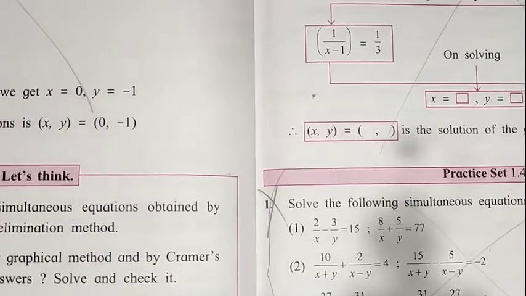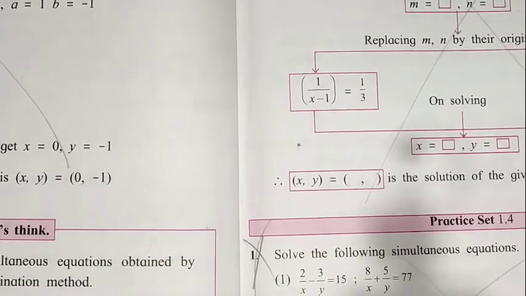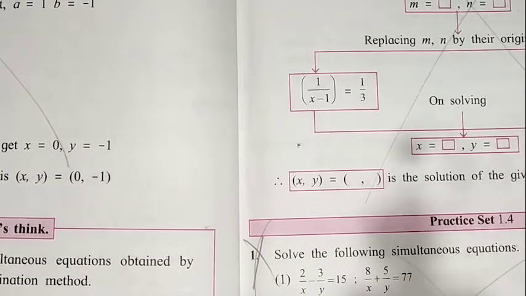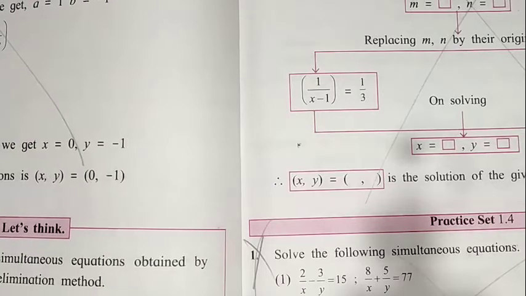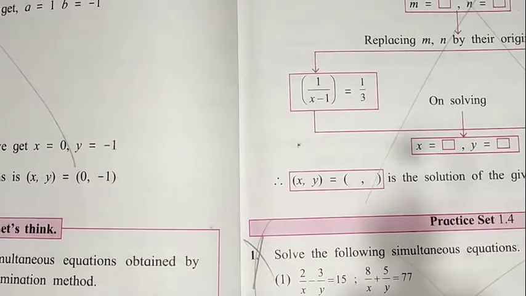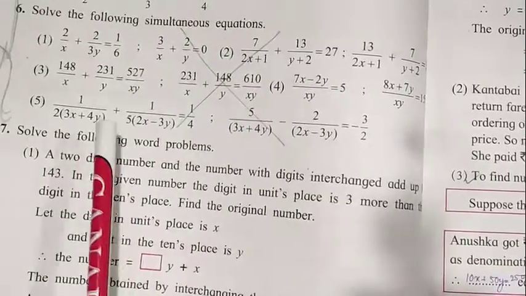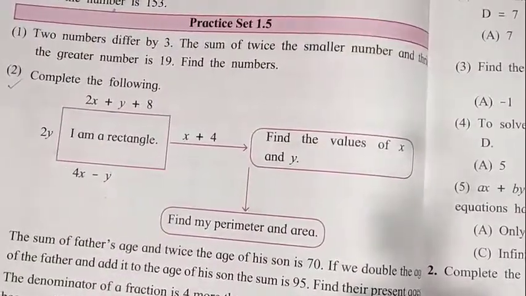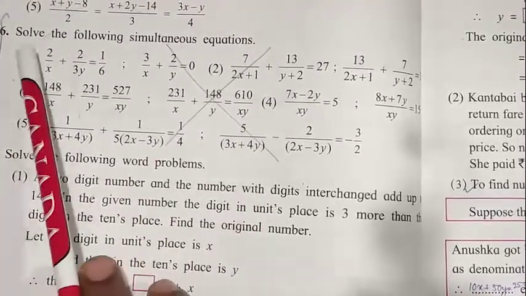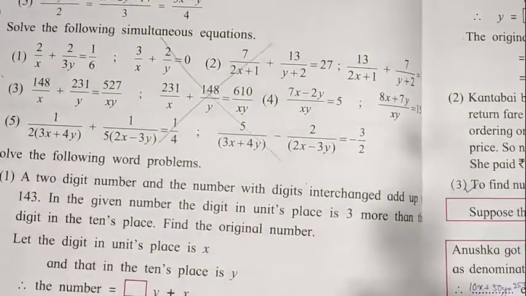Full exercises omitted for this year. Page number 18, including practice set 1.4 is omitted. Problem set 1, question number 6. Full question number 6, sums 1, 2, 3, 4, 5 are omitted.